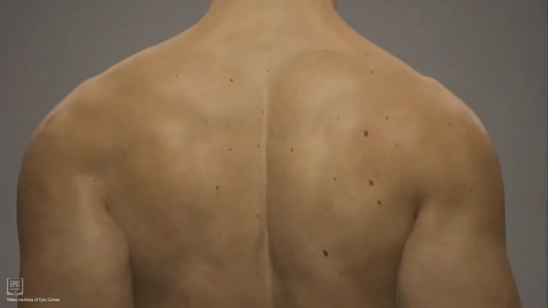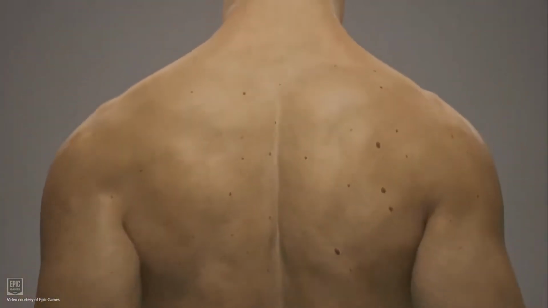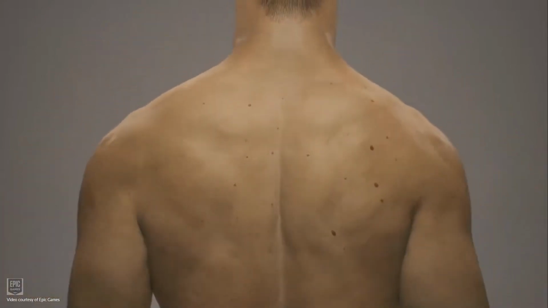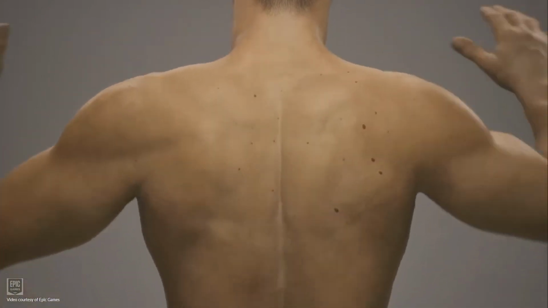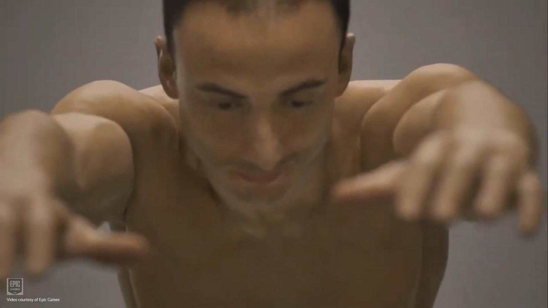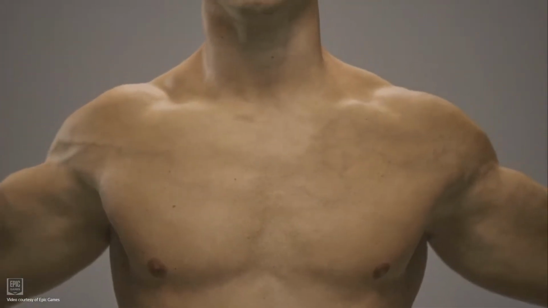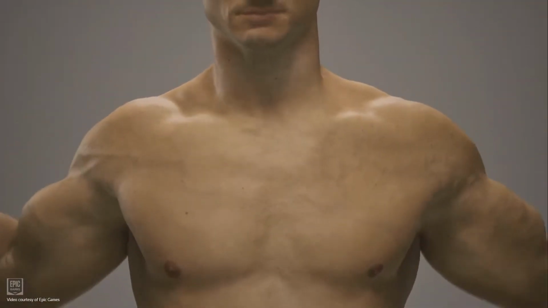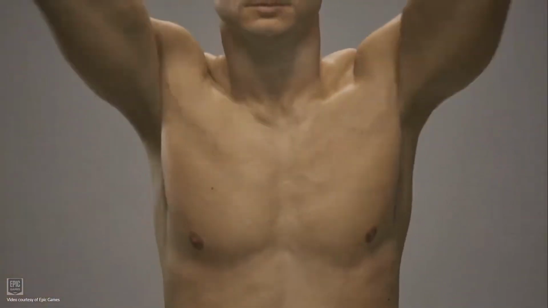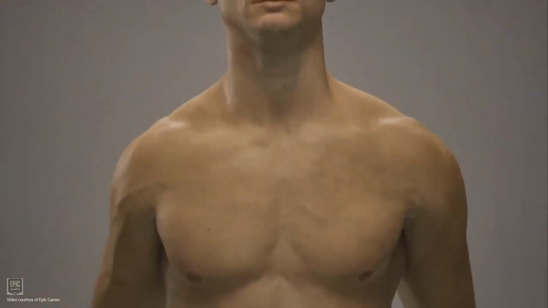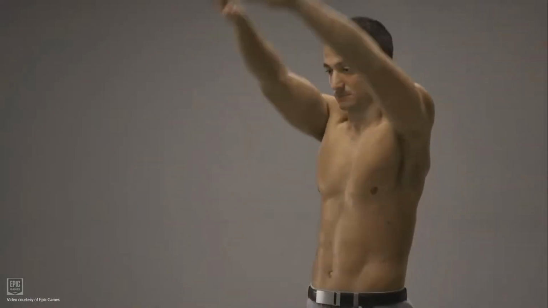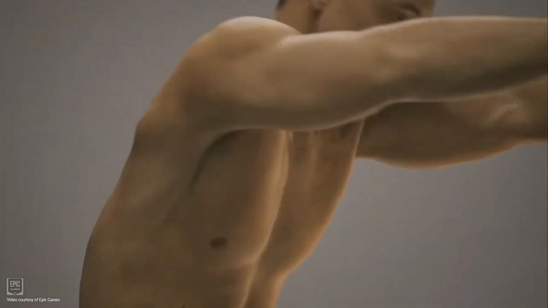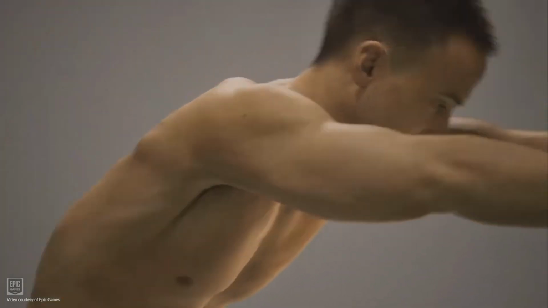So this is a video that the team at Epic put together. They basically used AI to train a system for making muscle deformations. They used vellum as the source of their training data. And we thought this looked pretty good and inspired us.